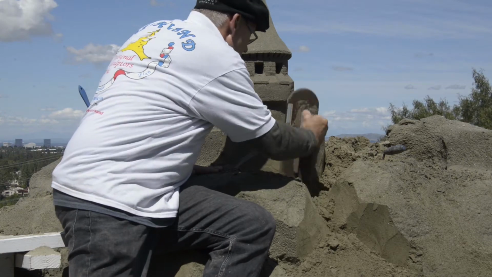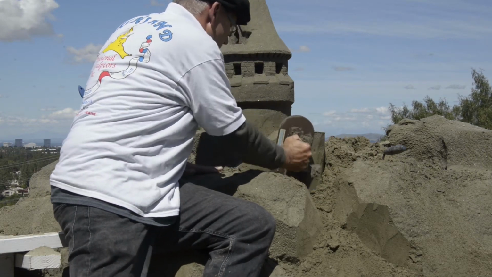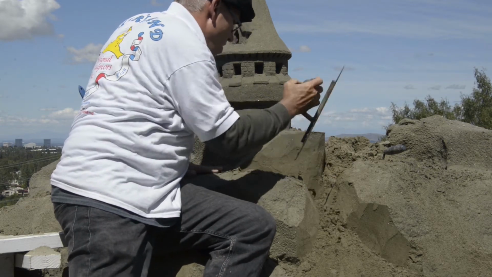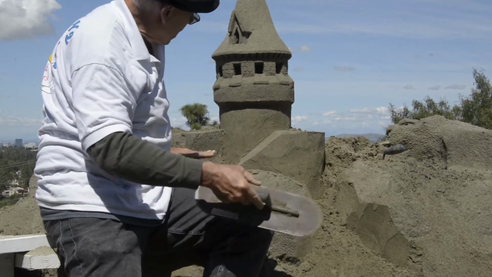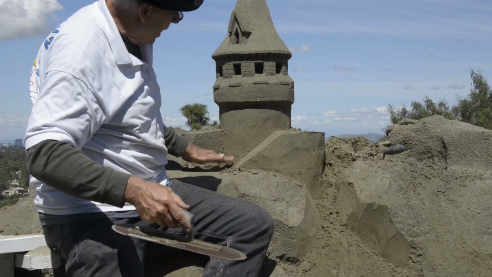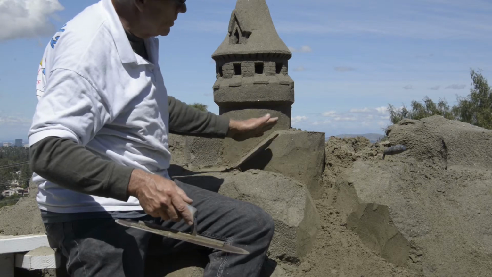So I'm just making these walls taller. And I've got a pretty good ramp here started. And it's going to come down to this landing. And I'll put a door at the bottom of this landing. And I'll put the steps into this stair.